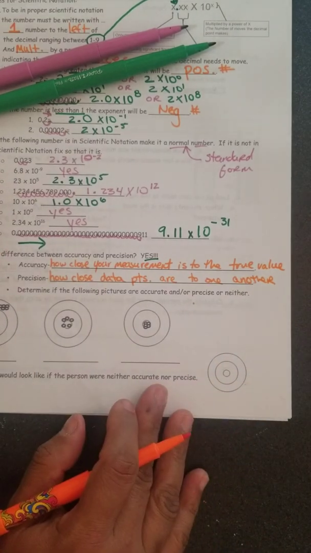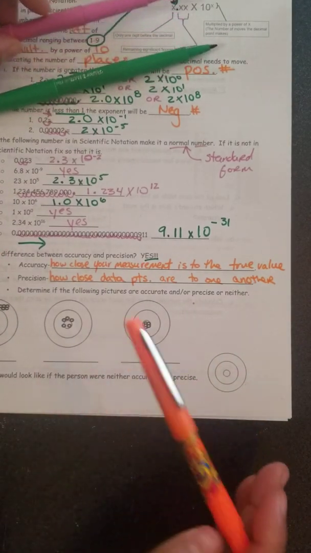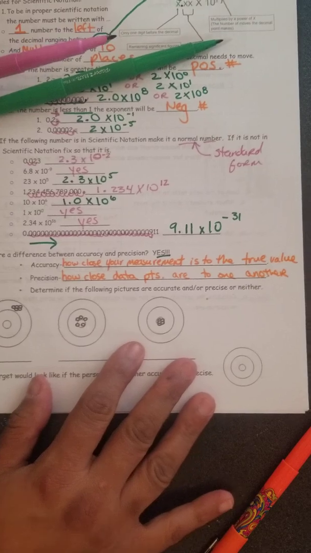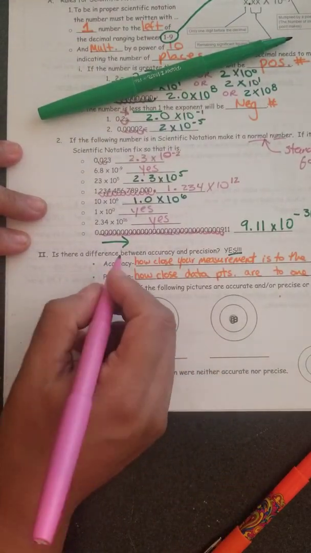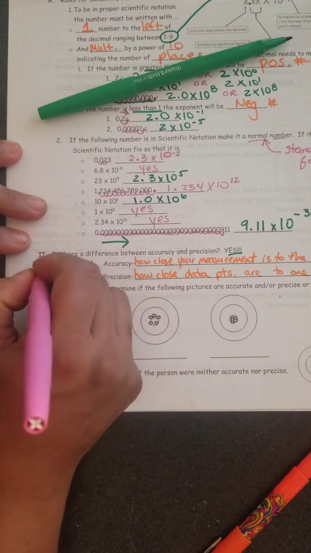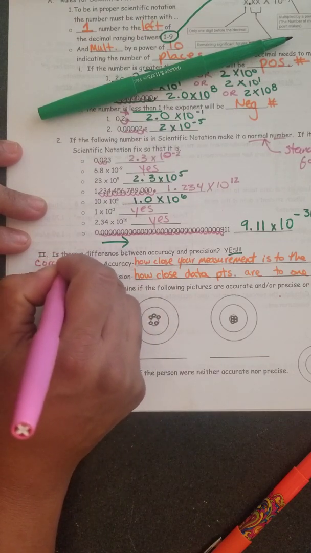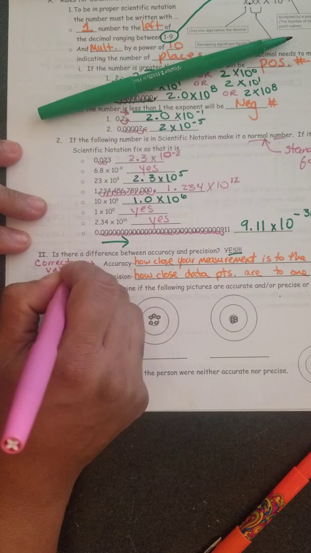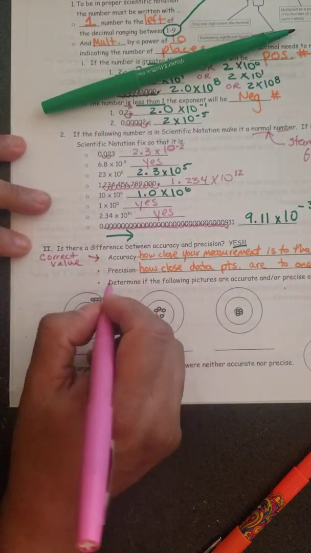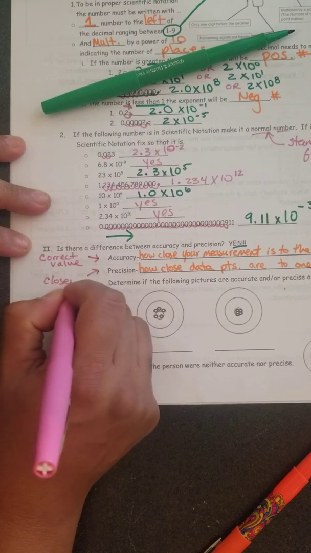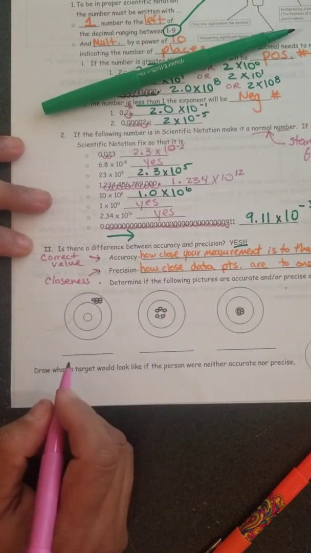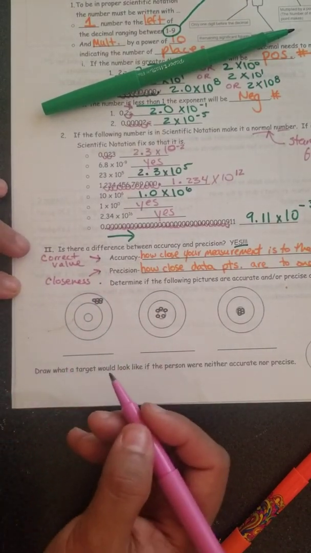So when it comes to accuracy and precision, the difference is accuracy is the correct value. And precision, we're talking about closeness, reproducibility.